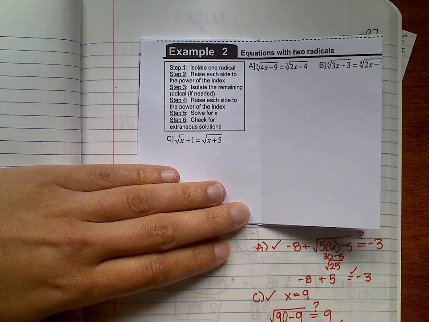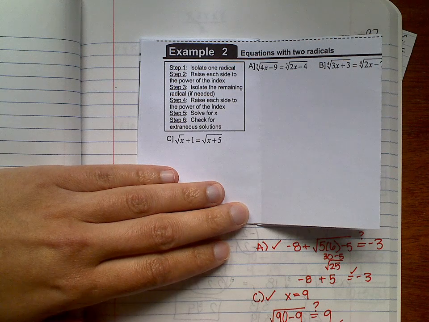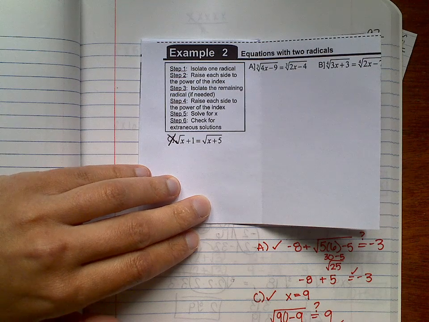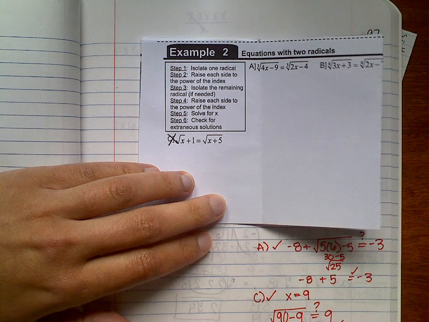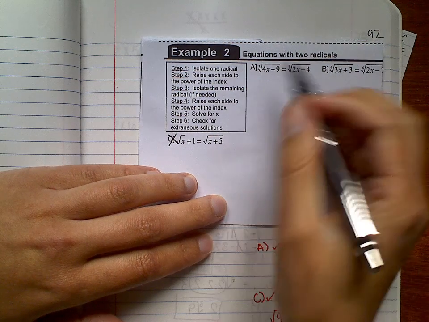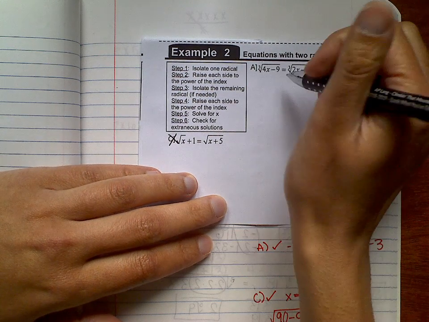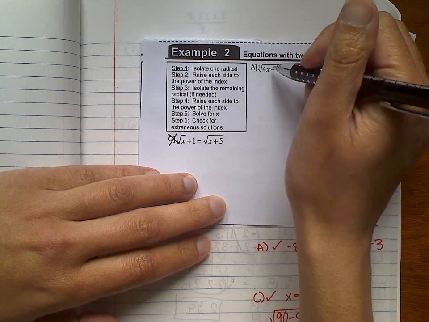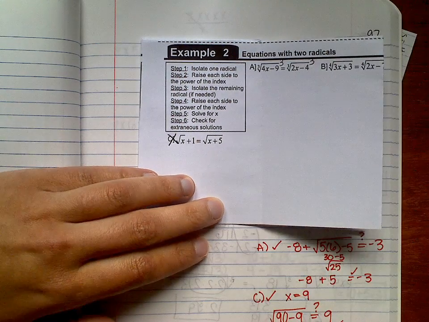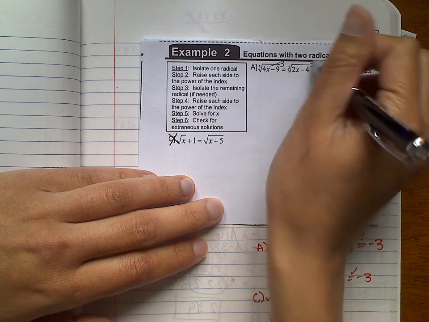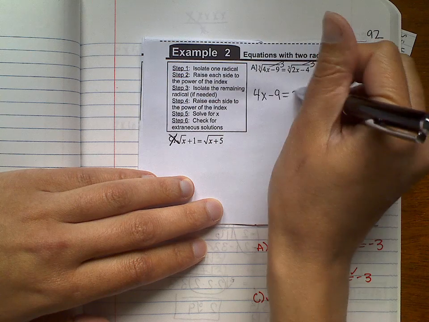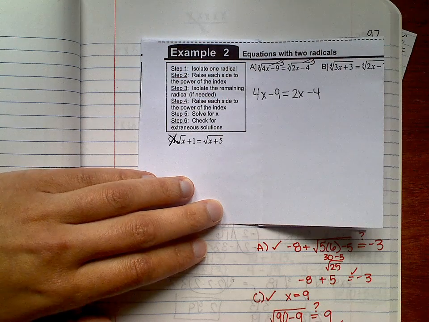Okay, so another type of problem we could have is where you have roots on both sides. We're definitely not going to worry about C, so you can just totally not worry about that. But looking at A and B here, roots on both sides is actually the best case scenario, truly, because to get rid of the root, we just need to raise both sides to the power of the index, so to the third power on both sides, because they'll straight up just cancel out, and you're just left with the stuff underneath. So 4x minus 9 equals 2x minus 4, and that's a super simple problem.